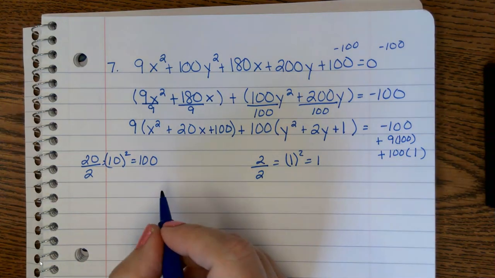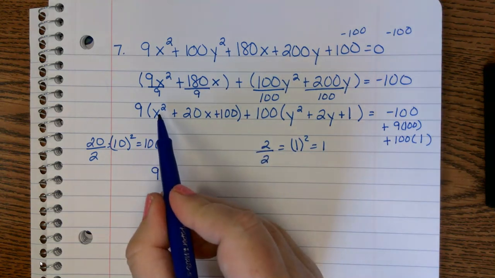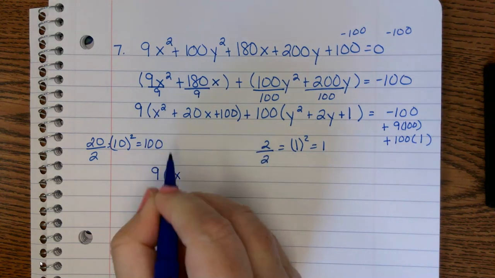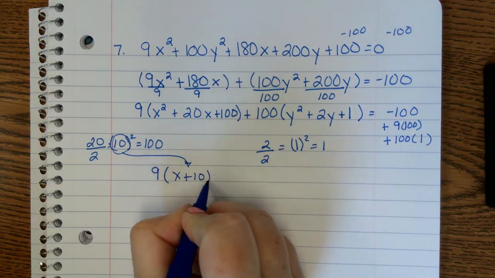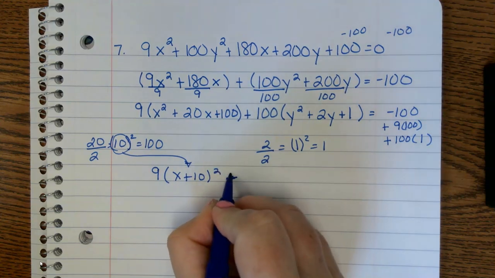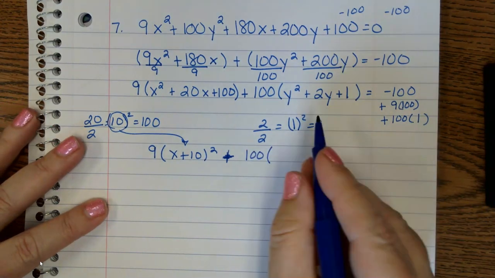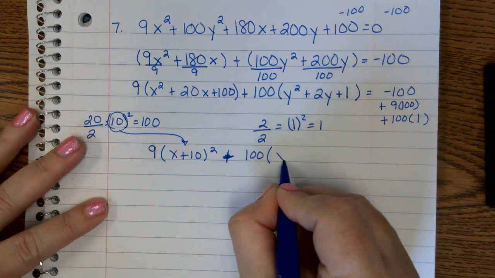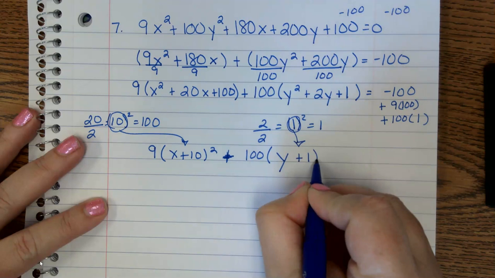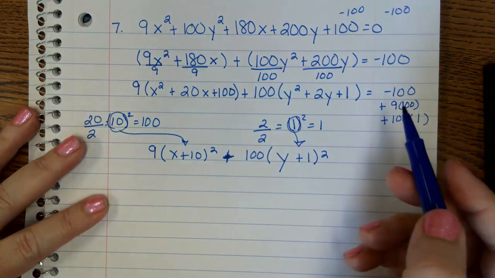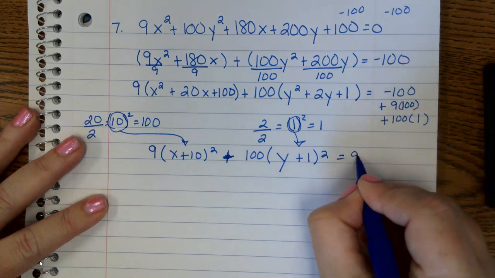So now what we're going to do is what I like to call fake factoring. So 9, I'm going to put the x here. The thing that we're squaring is going to go in there. So it'll be plus 10 all squared. Ooh, darn. Plus 100. And that is, we're going to fake factor again, so y, this is going to go there, plus 1 squared, okay, equals, and we're going to put all of this into the calculator, and we're going to get 900.